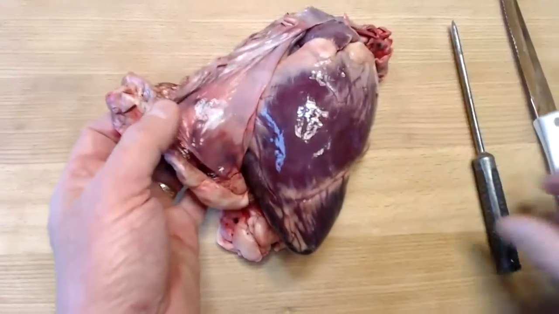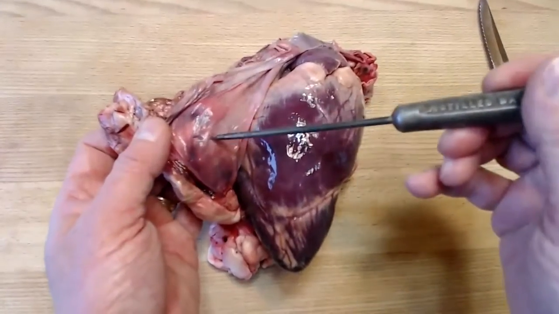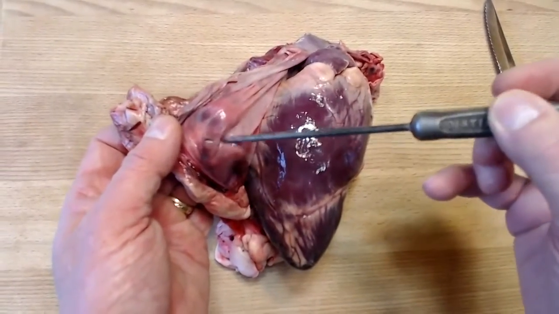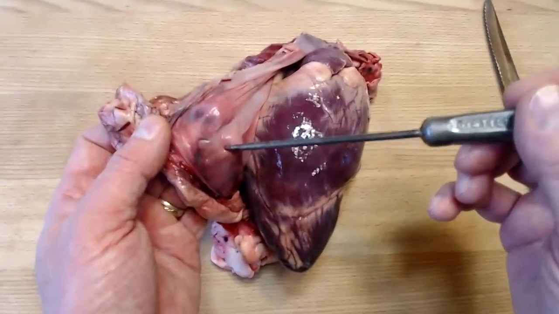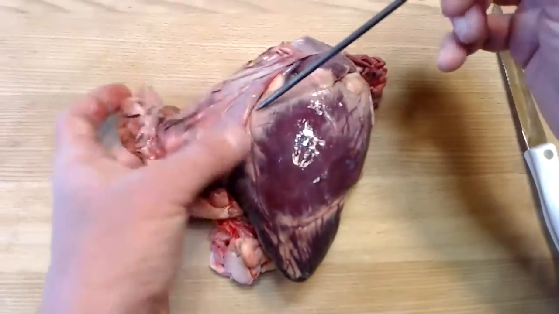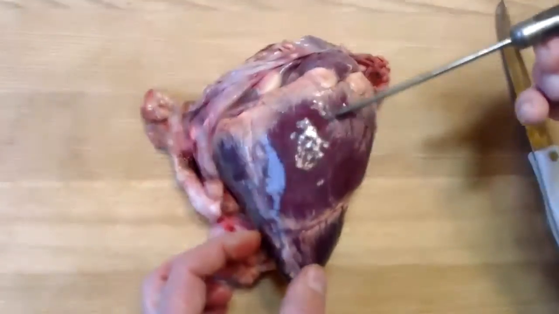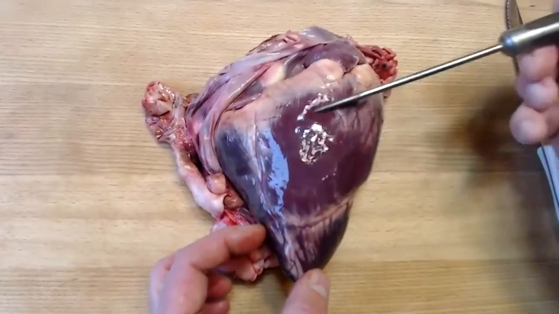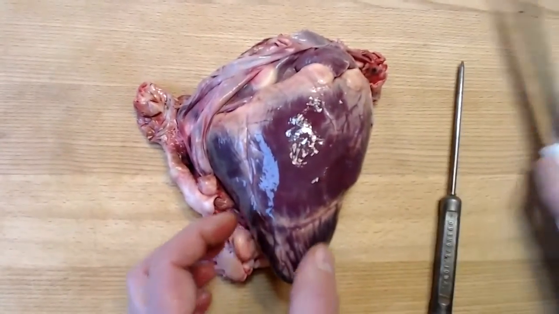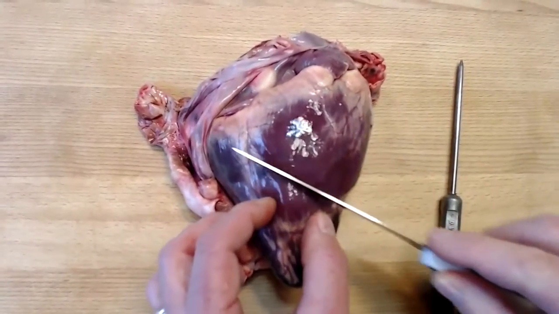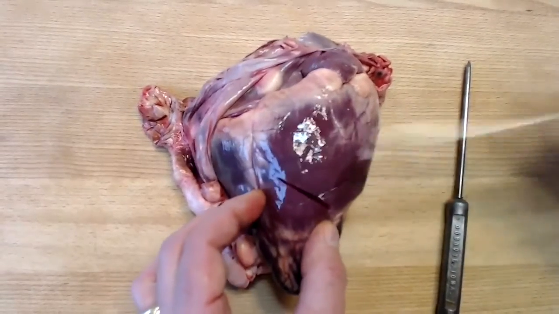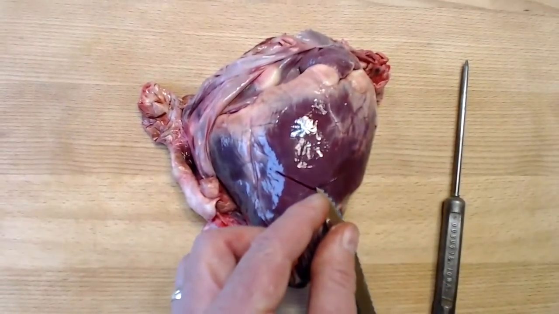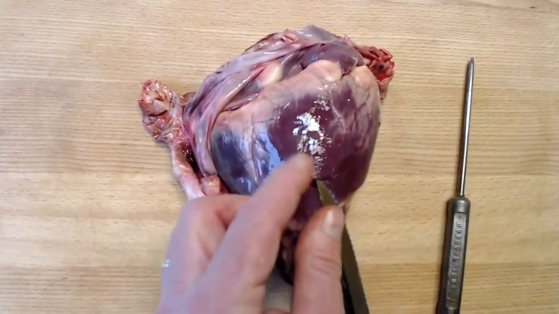Now remember, we said a moment ago that on the inner surface here of the fibrous pericardium was the parietal pericardium, which folds back on itself to form the visceral pericardium here on the surface of the heart. So if I take a small little incision here of the myocardium, I'll find a very, very thin membrane.